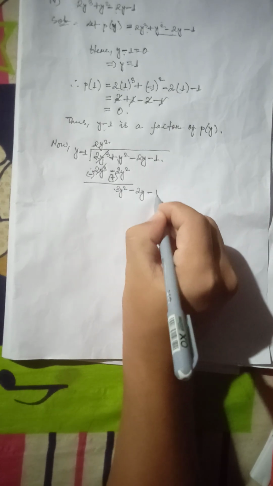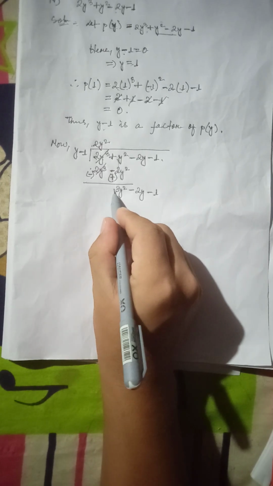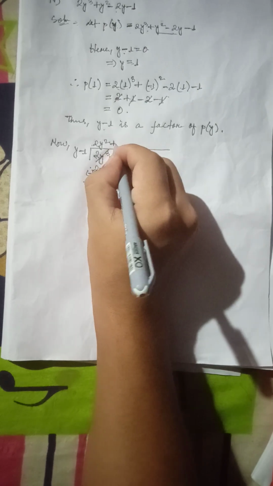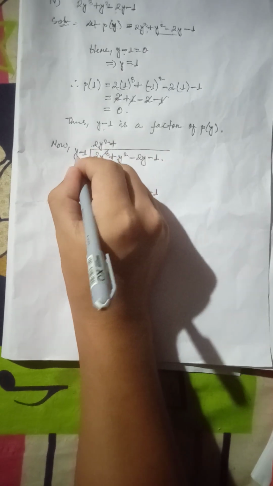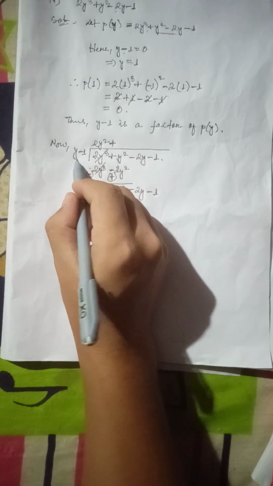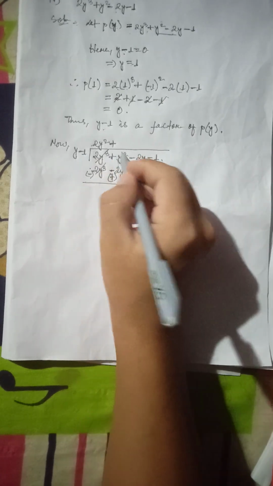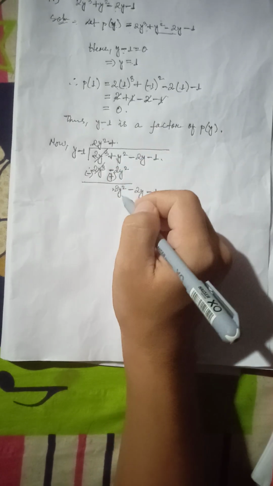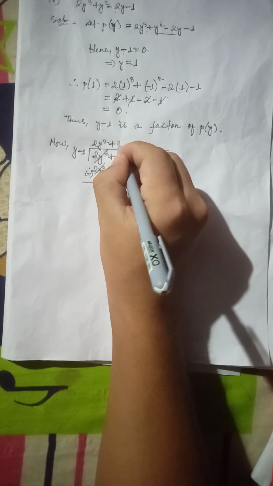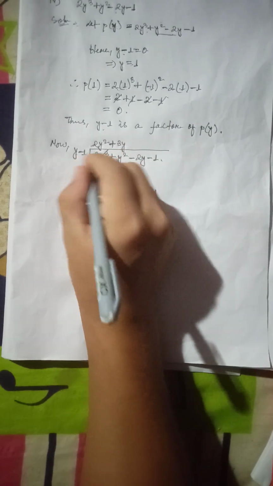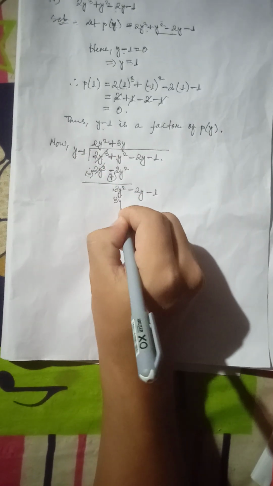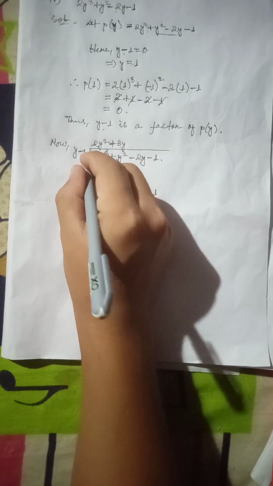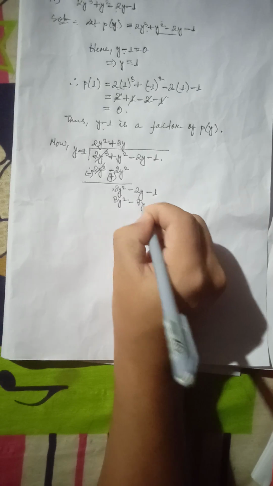Minus 2y minus 1, and whatever the sign that you have, just use here. Since we have plus, then we have to keep plus here. Now, by using this y, how many variables should you multiply with in order to get this? It is 3y. If you multiply y and 3y, then it will give you 3y square, right? And minus into plus will give you minus, and 1 into 3y will give you 3y.